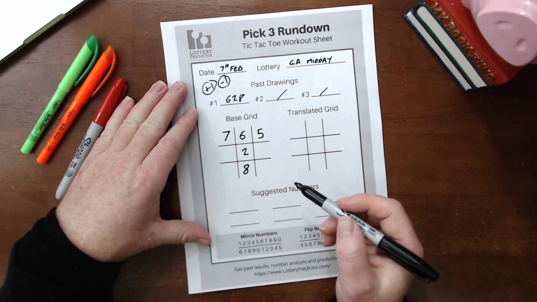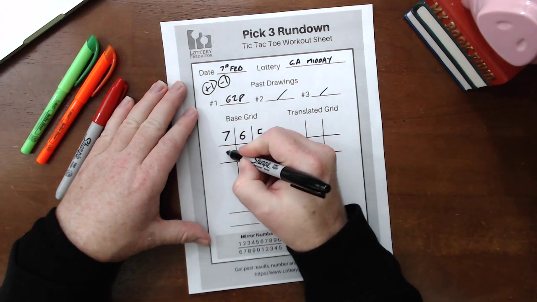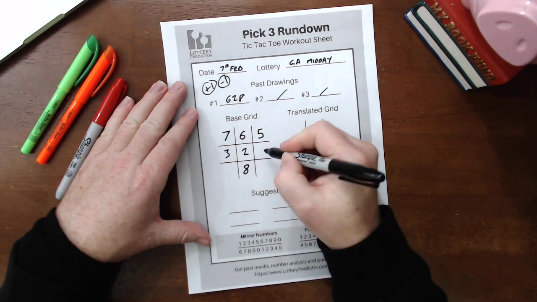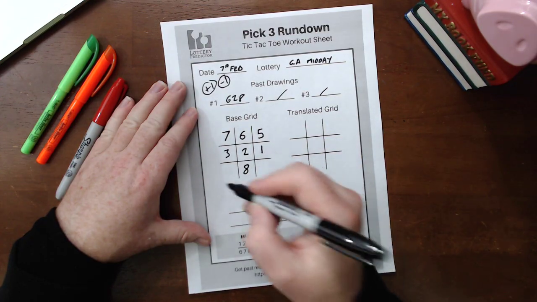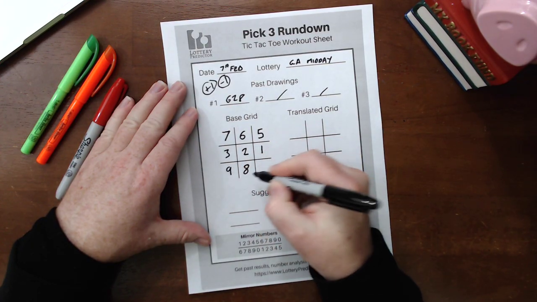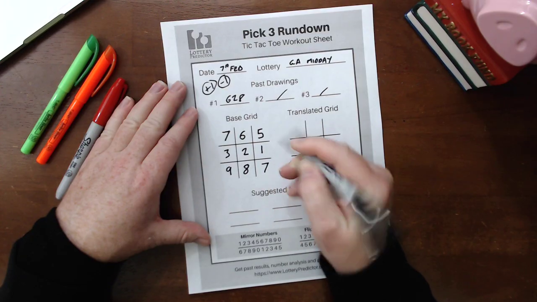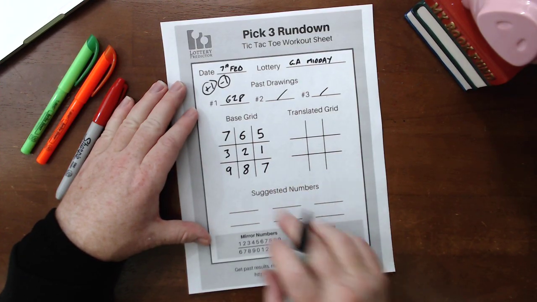So on the second row here we've got a 2, +1 would be a 3, and a -1 would be a 1. And lastly on the last line, +1 on an 8 is a 9, and -1 on an 8 is a 7. So now that we've got our base grid filled out, we can go ahead and put in our translated grid.